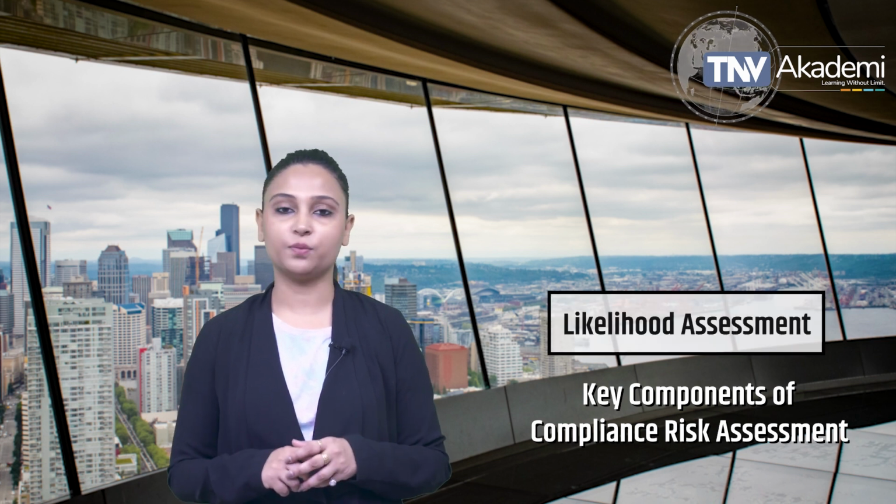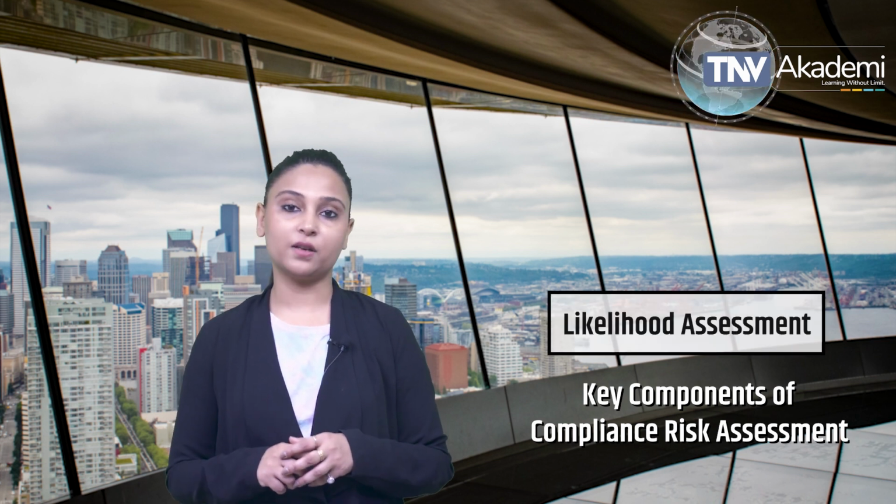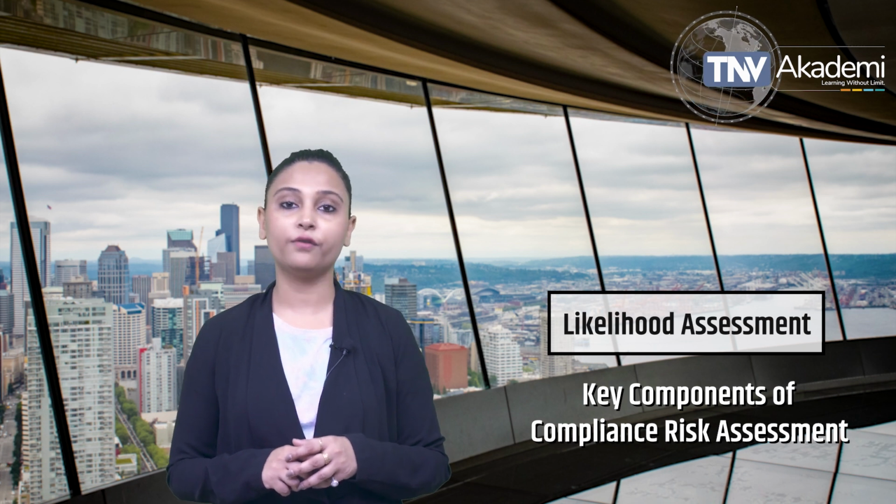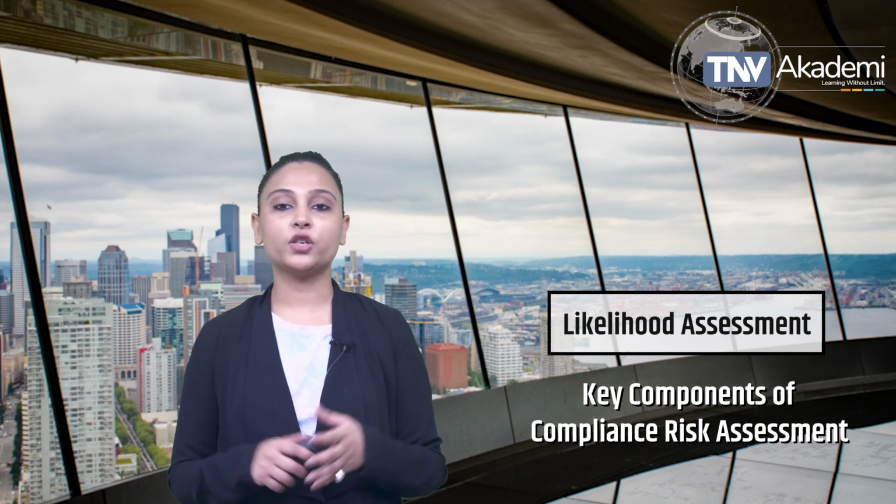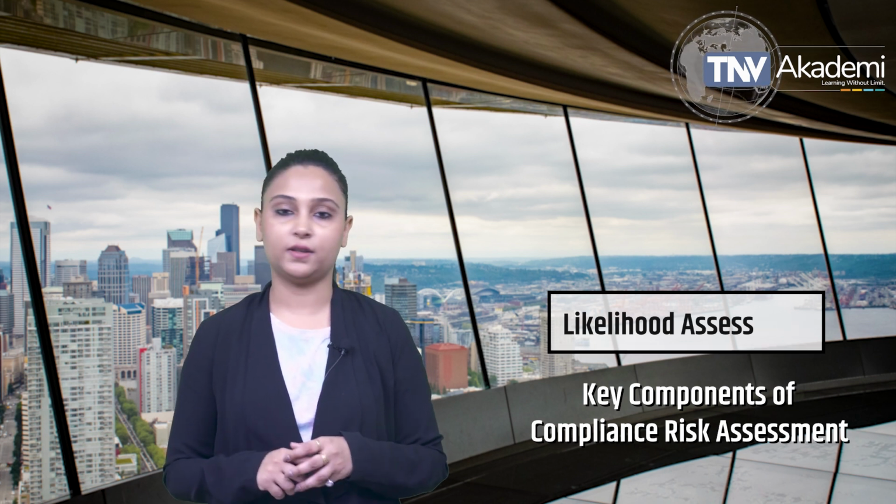Once compliance risks are identified, the next step is to assess their likelihood and potential impact on the organization. Compliance risk assessment helps prioritize risks for further analysis and mitigation efforts. Key components of compliance risk assessment. Likelihood assessment. Evaluate the likelihood of compliance risk occurring based on factors such as regulatory changes, industry trends, operational activities, and internal controls. Impact assessment.